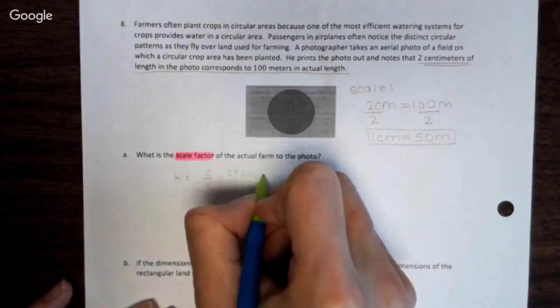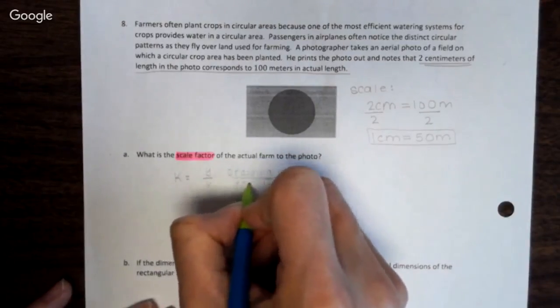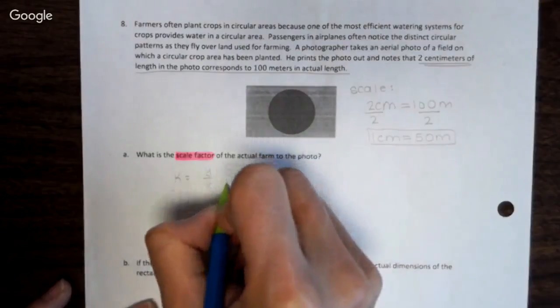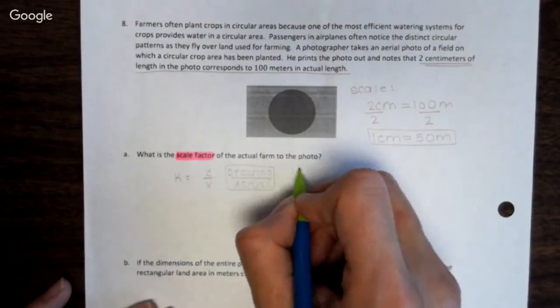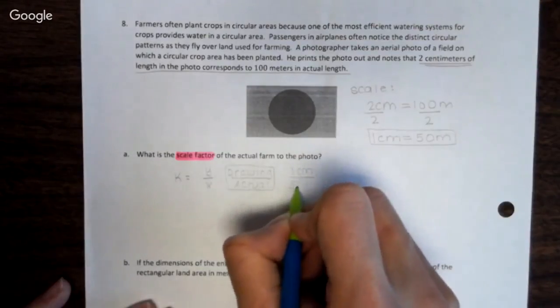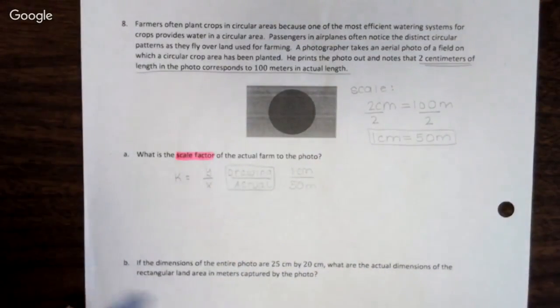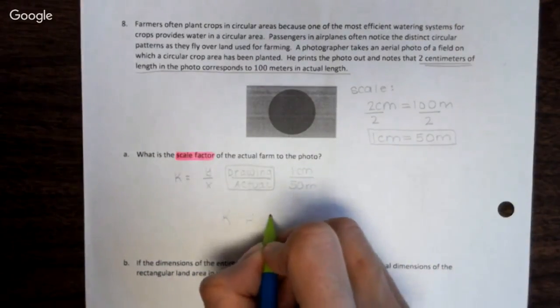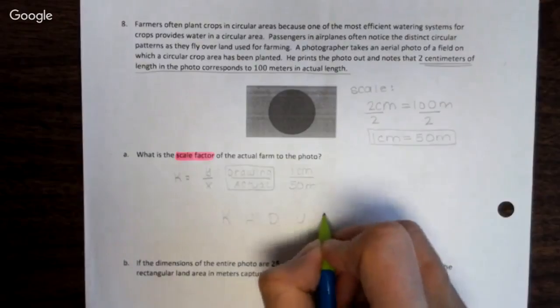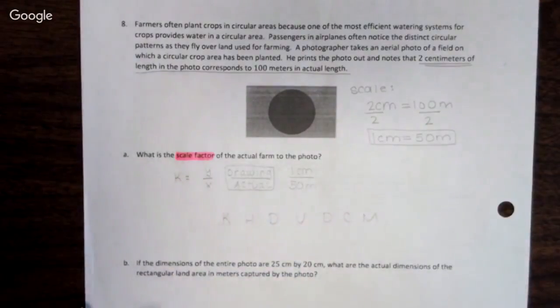So that's our drawing over our actual. So 1 centimeter is our drawing. 50 meters is your actual. Now we have to convert because they have to be the same units. They're metric, so I'm going to use King Henry doesn't usually drink chocolate milk.